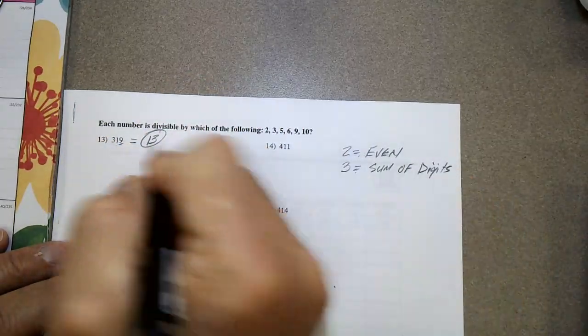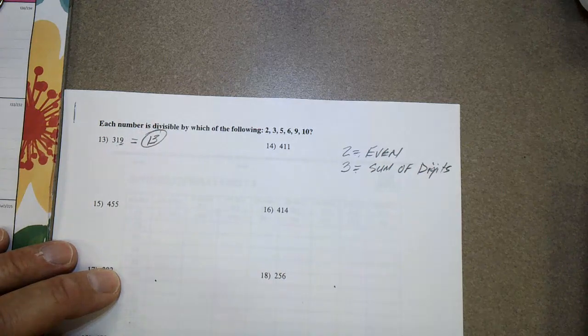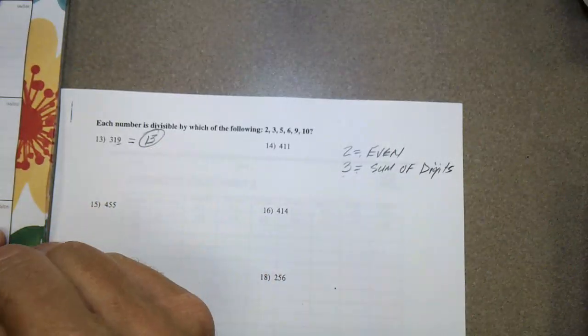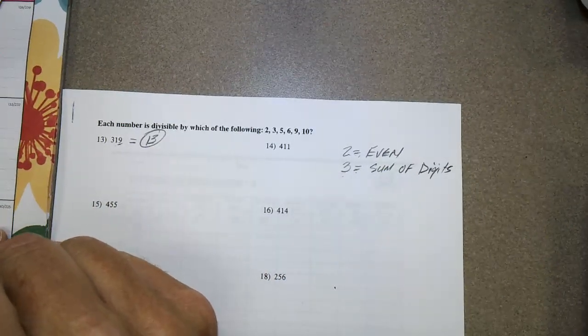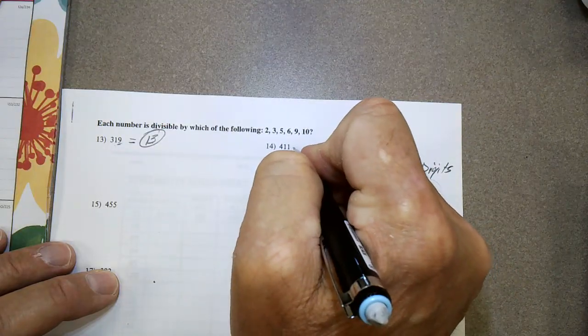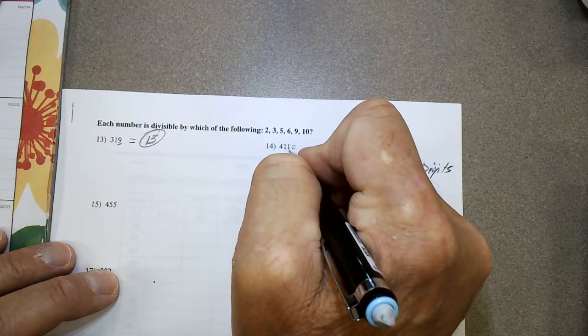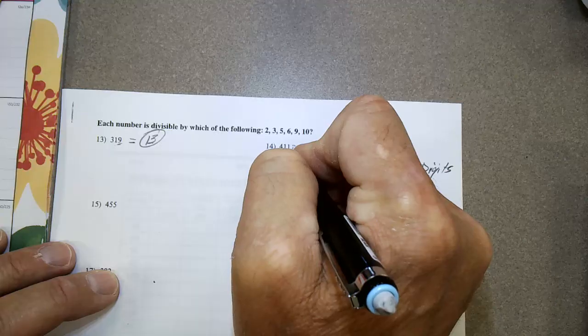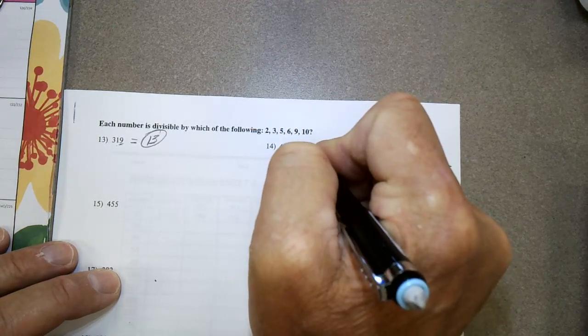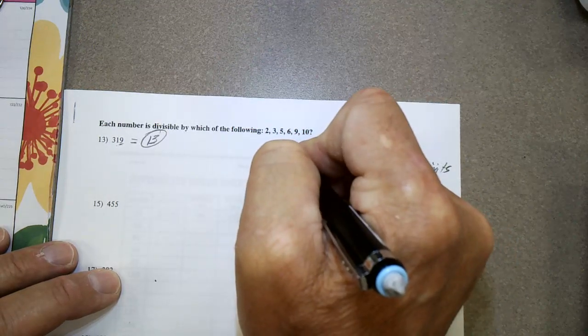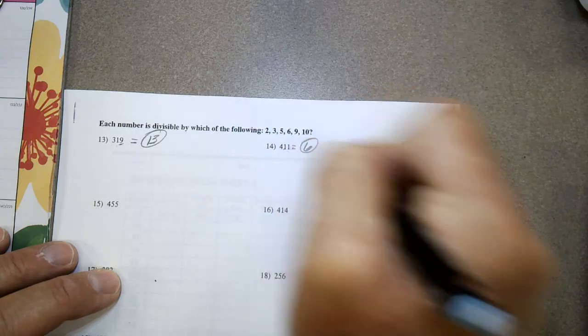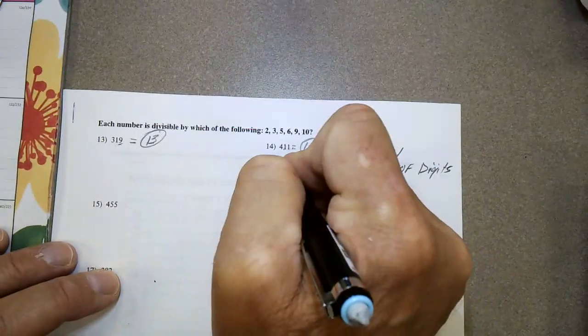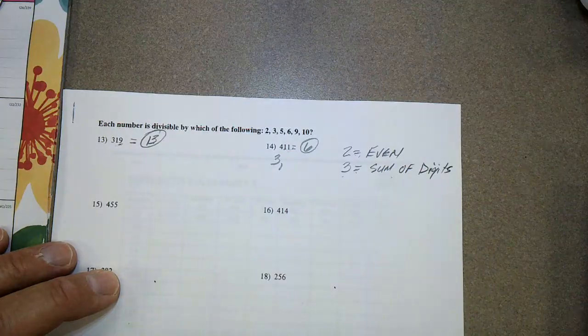If 3 goes into that sum, it will go into that number. 3 does not go into 13, okay? All right, so let's check this one. This doesn't end in an even number, so 2 doesn't go into it. 4 plus 1 is 5, plus 1 is 6. Does 3 go into 6? Yep, 3 goes into that number.